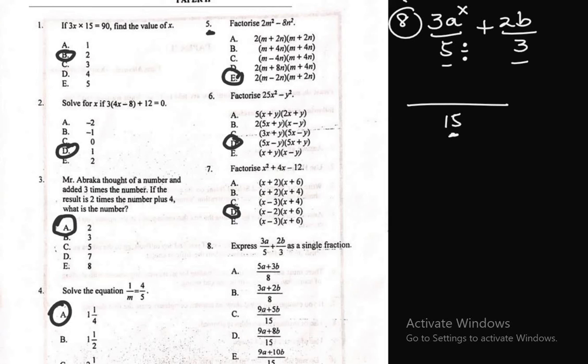15 divided by 5 is 3. 3 times 3a will give me 9a. You go to the second fraction. 15 divided by 3 is 5. 5 times 2 is 10b. And that is all. It's a single fraction now. Among the options we have, E is the right answer.